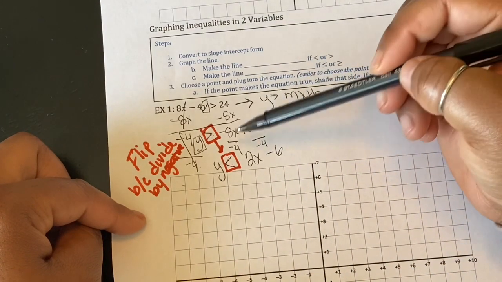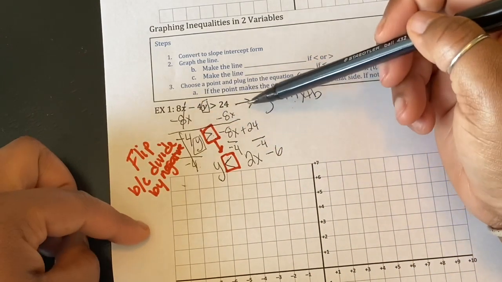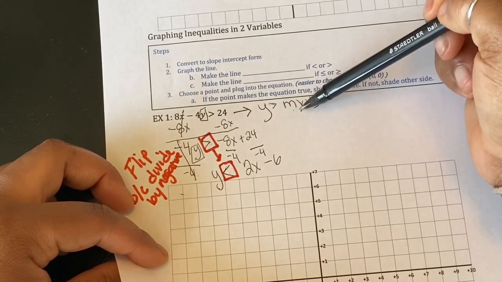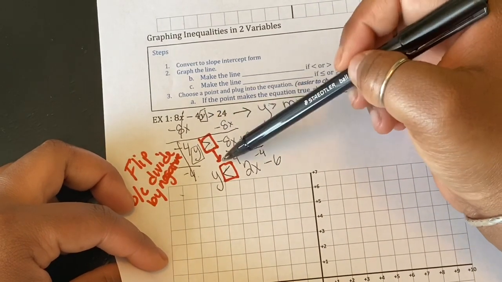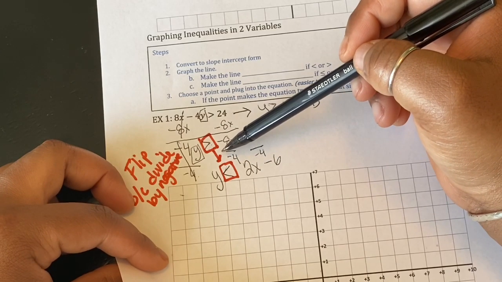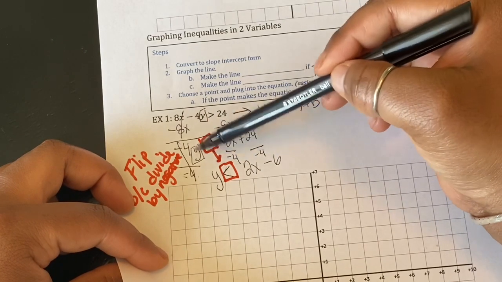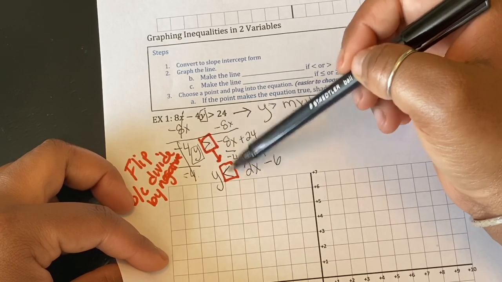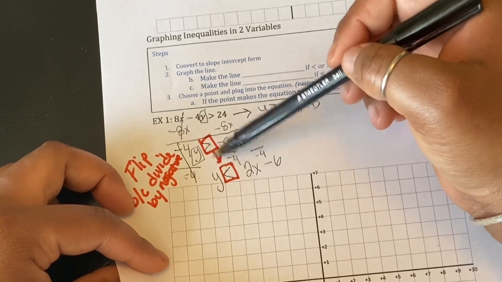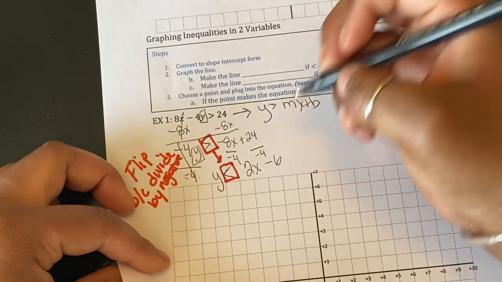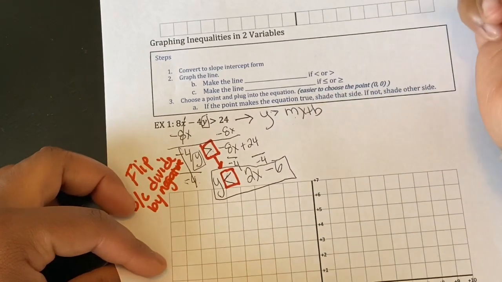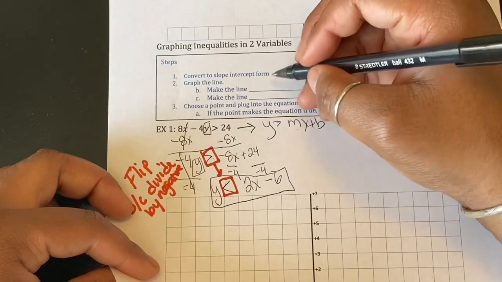Okay, so we converted from standard form of an inequality to slope-intercept form by getting y by itself. So that's the first thing we did. But we had to remember that if you divide by a negative number, then you have to flip the inequality symbol. That's the case whenever you multiply or divide by a negative number. So now we have this linear inequality. This is our answer from converting. So that was number 1.